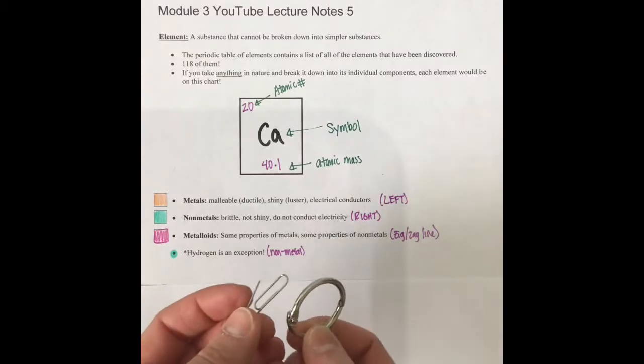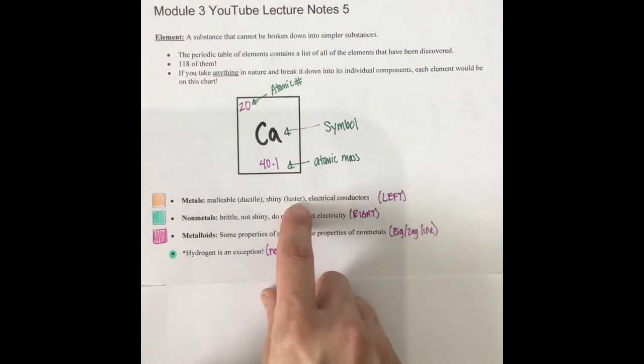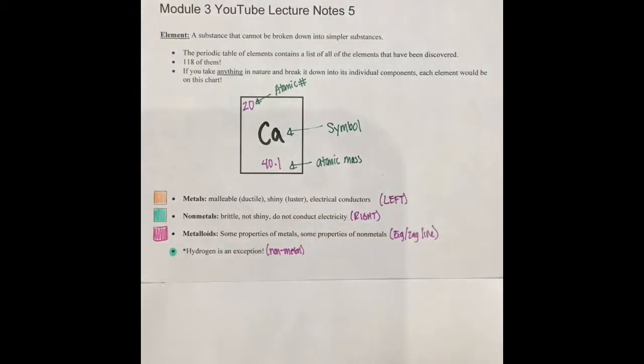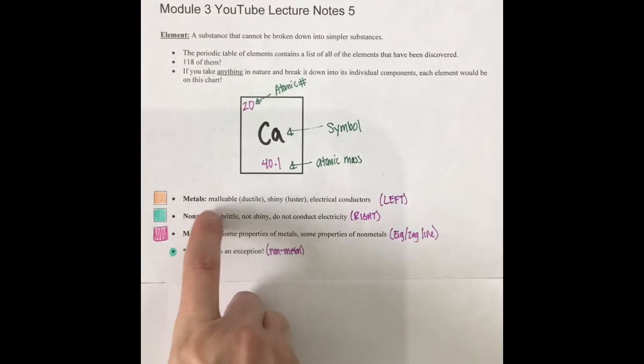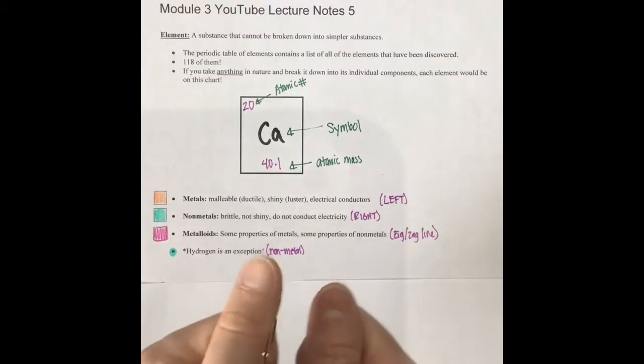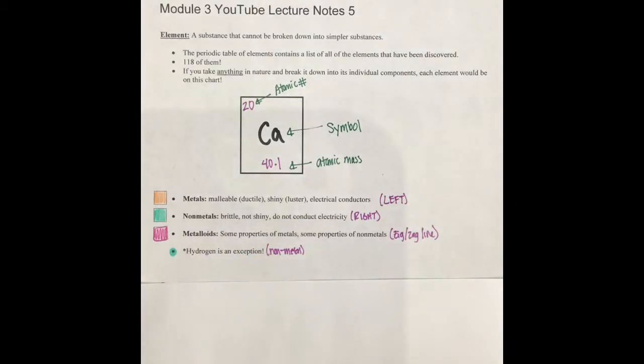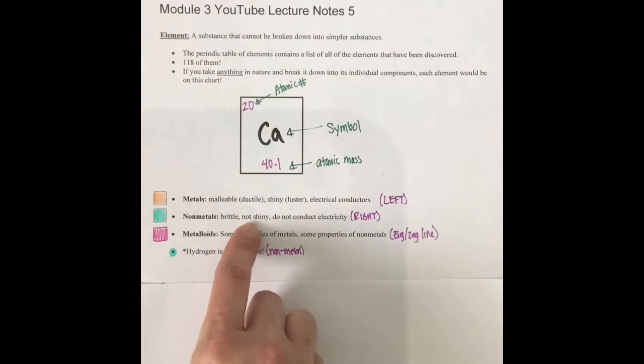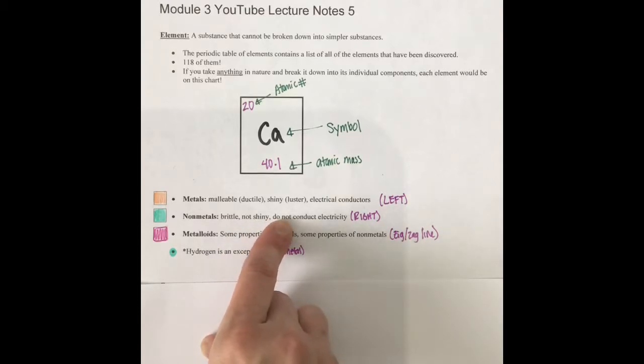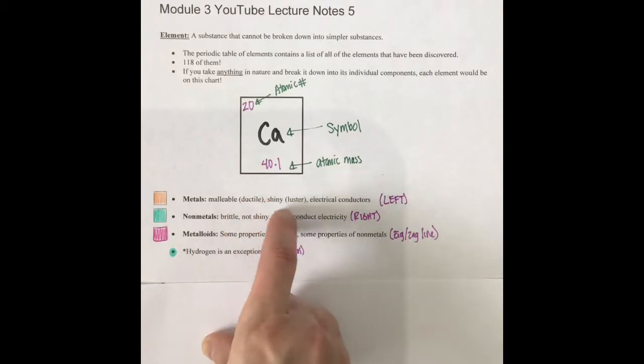Metals are also very pretty because they're shiny, and that is called luster, when it has luster. And metals are good conductors of electricity. You would not want to stick a metal into an outlet because it's going to conduct electricity. That's probably something you've been taught from a very early age. Non-metals are the exact opposite of these. Instead of being malleable, they're brittle. If you take a piece of plastic and you bend it, it's going to snap. It's not going to bend, it's going to break. It's brittle. They're often not very shiny, and they do not conduct electricity. Okay, so just think opposites on these.